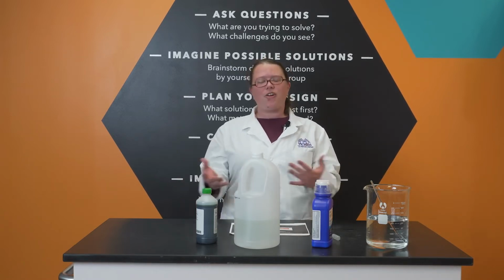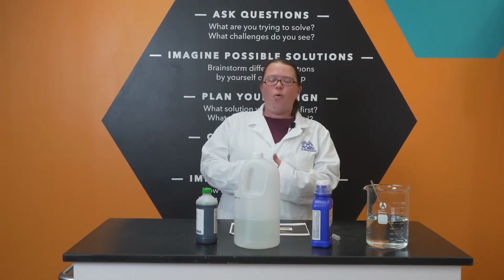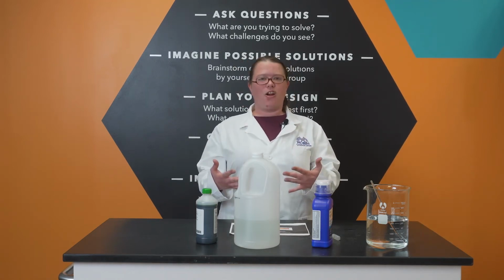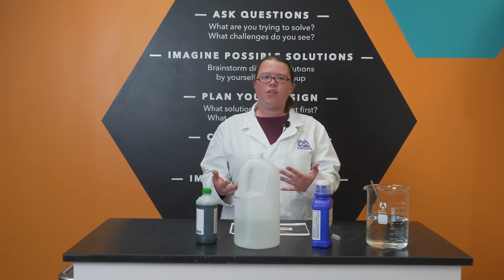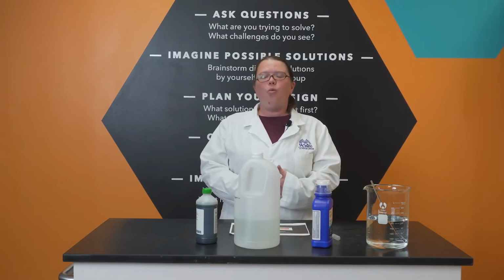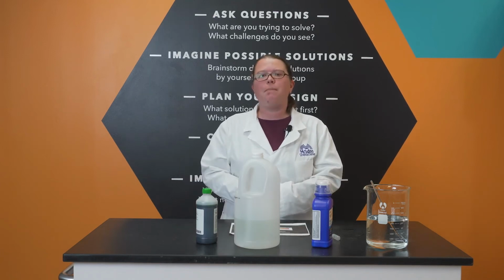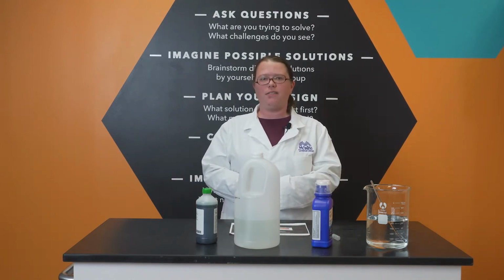Now, ions are created when atoms gain or lose electrons. When an atom gains electrons, it gains negative charges and thus becomes a negatively charged ion. When an atom loses electrons, it loses negative charges and thus becomes a positively charged ion.